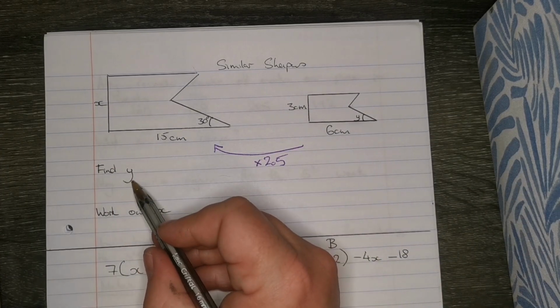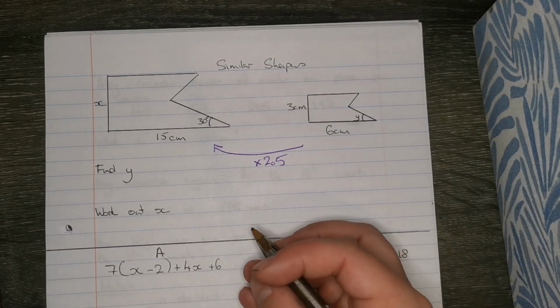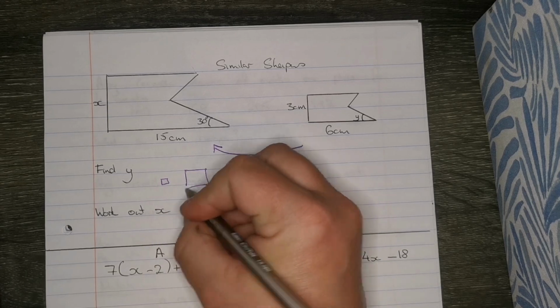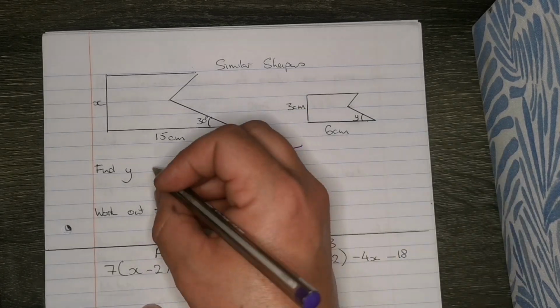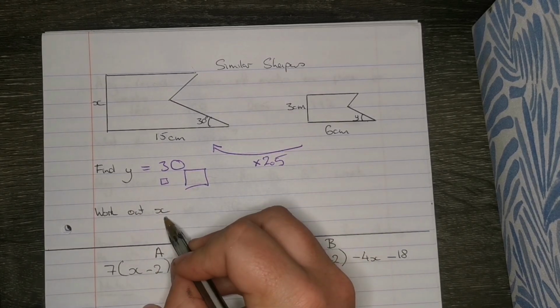The question's asking me to find out y, which is that angle there. Well, the angles don't change when you enlarge a shape. It's still the same shape. If I draw a small square and then draw a large square, the angles haven't changed at all. So if that's 30, that's 30. So y is 30. Figure out x.